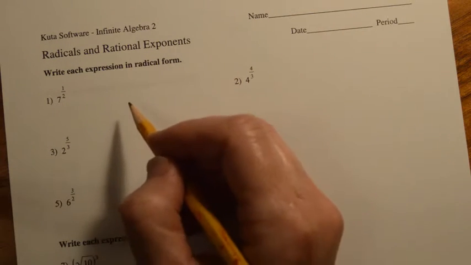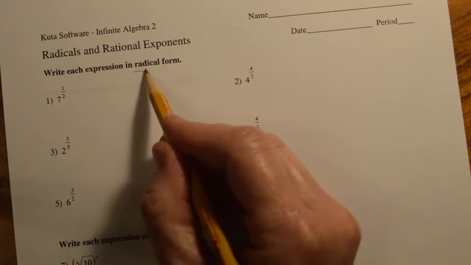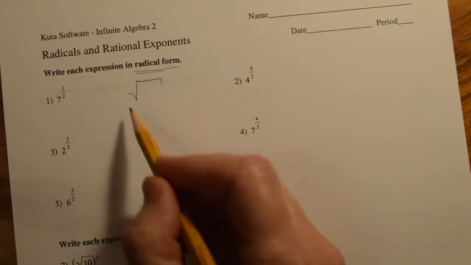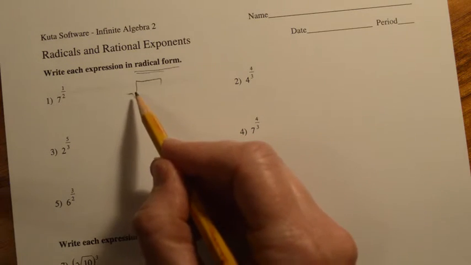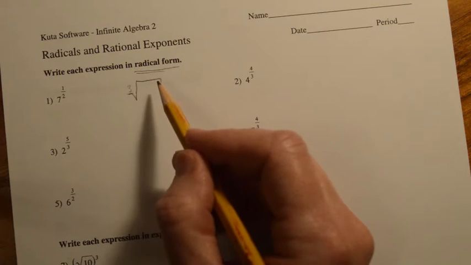So let's just do a couple of these so you understand the directions. It says write each expression in radical form. So again, your answer should have some symbol like that in it. It might not have anything here because it's a square root, or it might have a 3 here because it's a cube root or something, but they just want us to rewrite it.